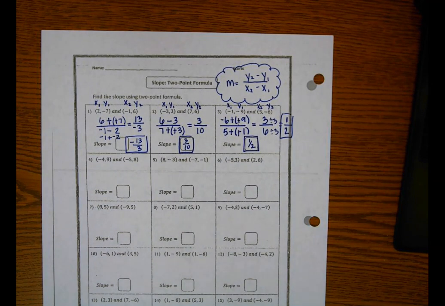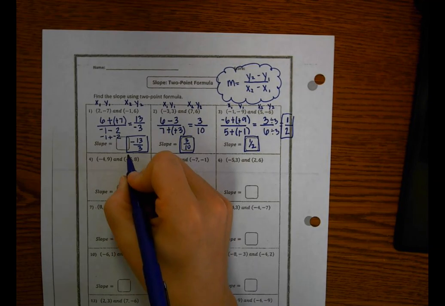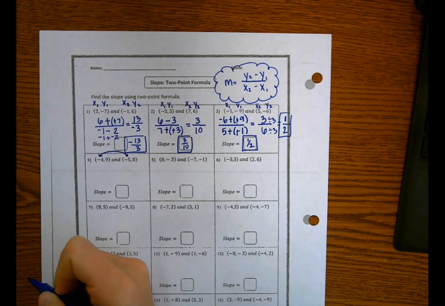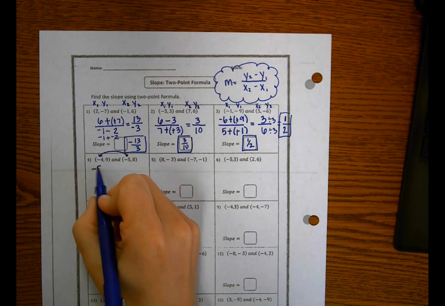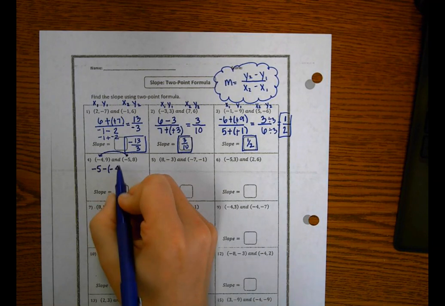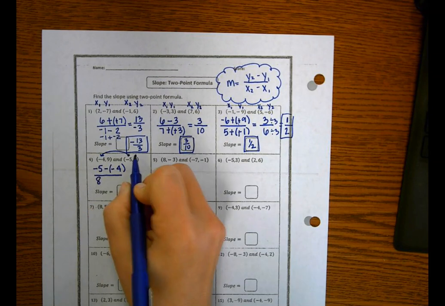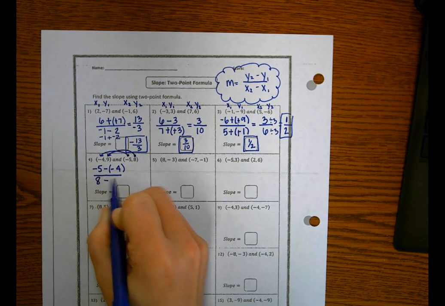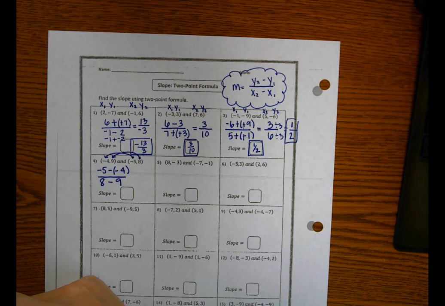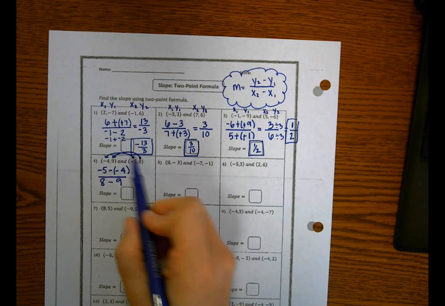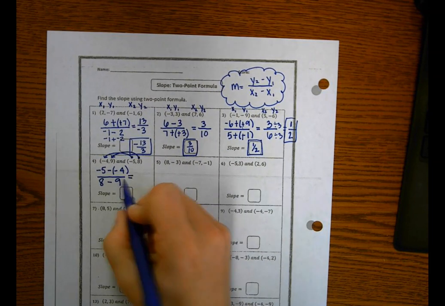Okay, another way that we talked about in class is the dot and arrow method. So I can go over using that method as well. You're going to start at the back x value, draw a dot, and you're going to arrow it to the front x value. So that would tell you that you're going to do -5 minus -4, and then you're going to do the same thing with the y value. You're going to put a dot on the last y value, and then you're going to subtract the first y value. So I did -5 minus -4 and 8 minus 9, and then we simplify just like we did above.